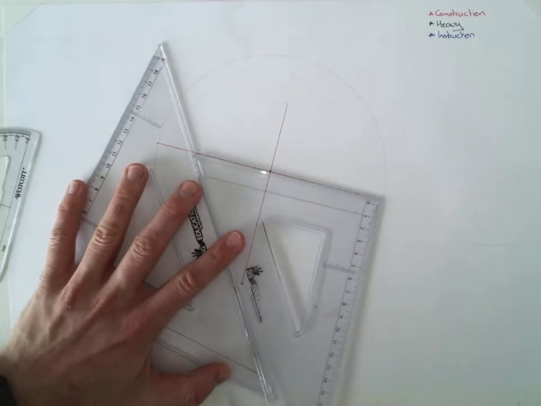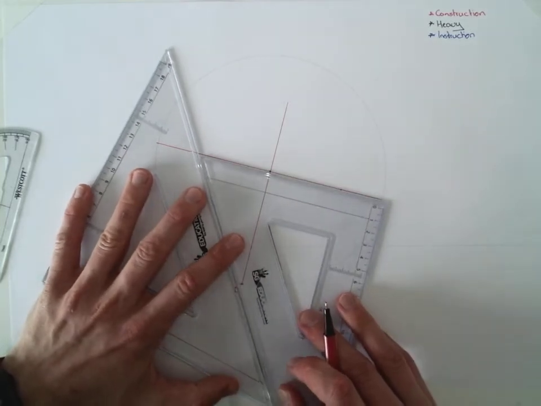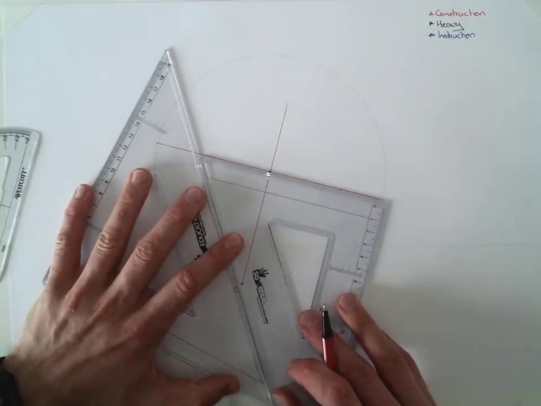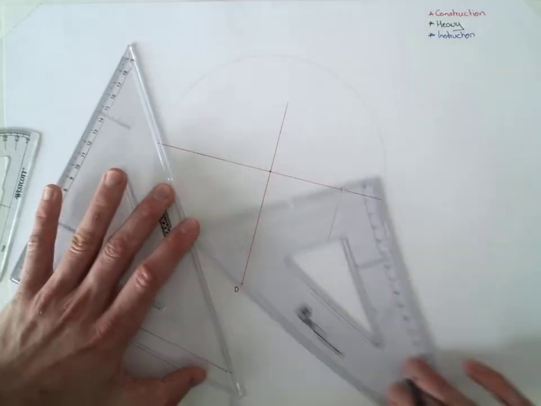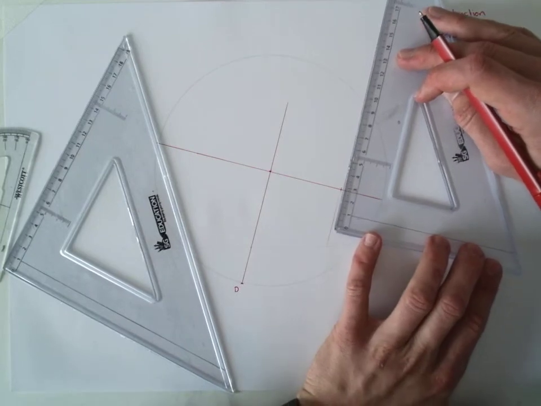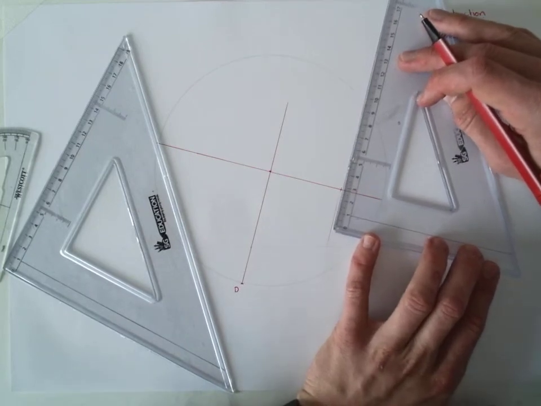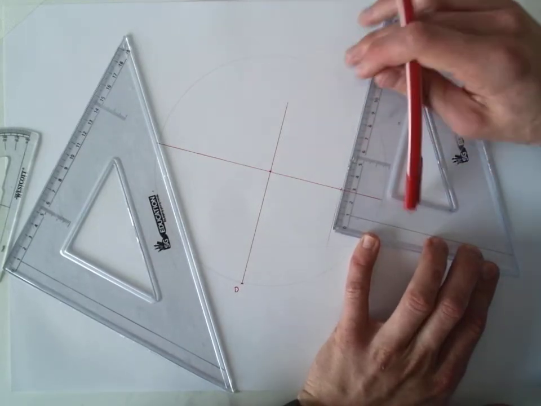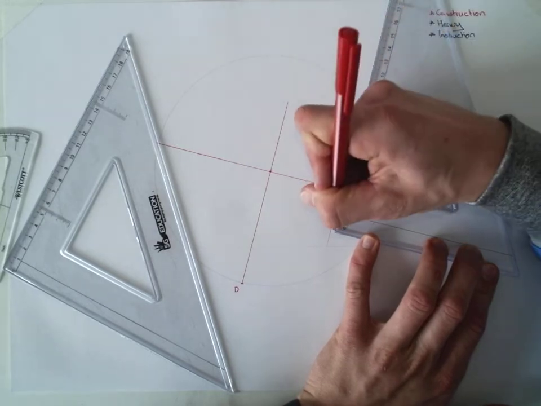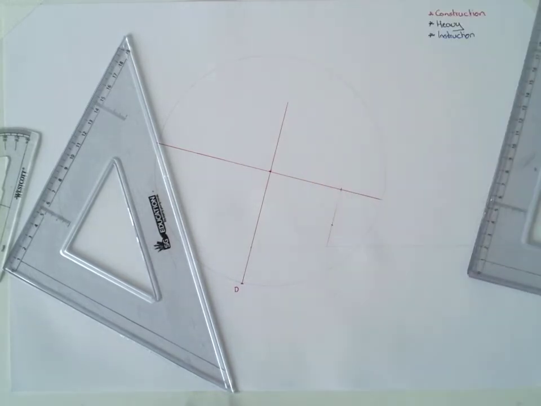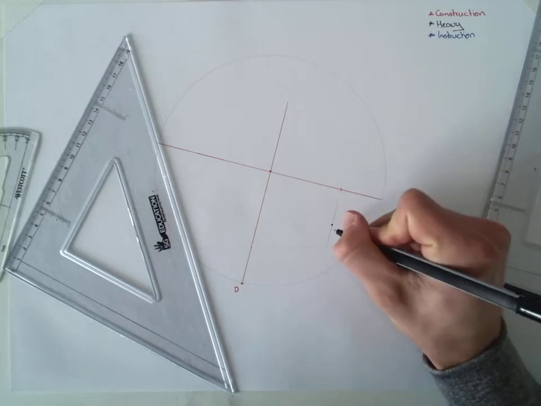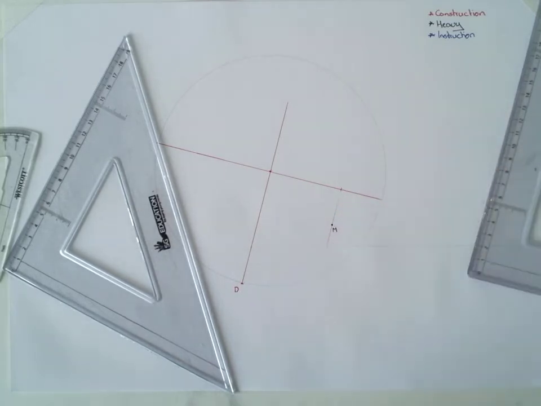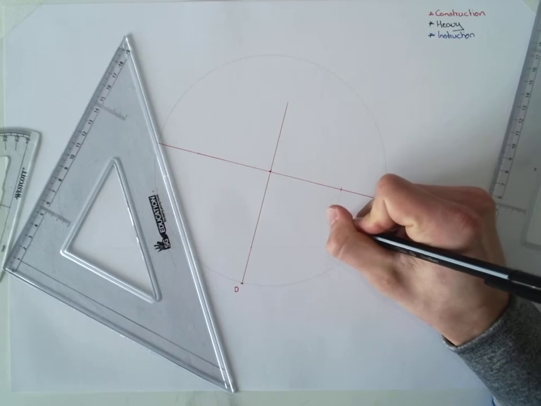in the way. So we can use sliding set squares again. I'm just going to set up a line parallel to my major axis again, and I'm going to measure 28 along that. So it's 28 along that line. Okay, so there's my point M. That's a very important point. There's M.